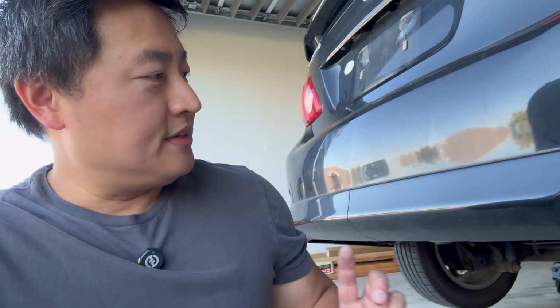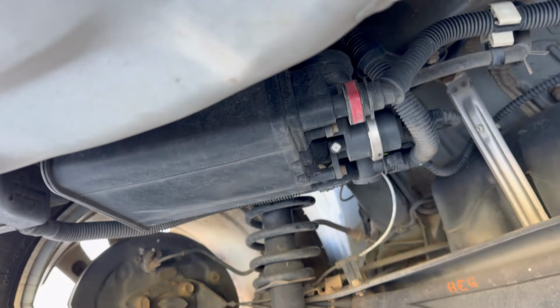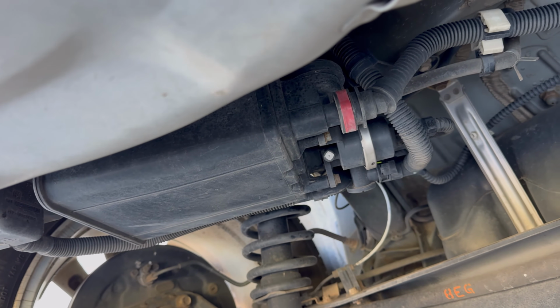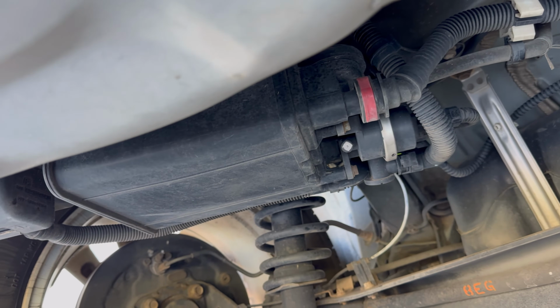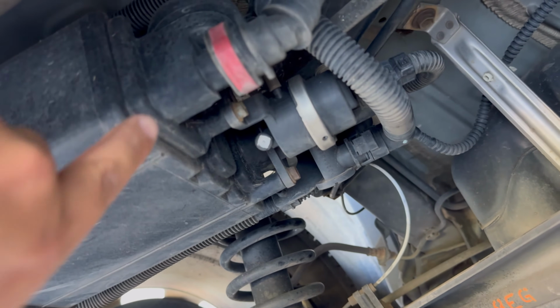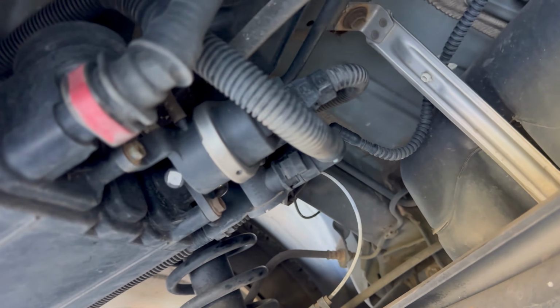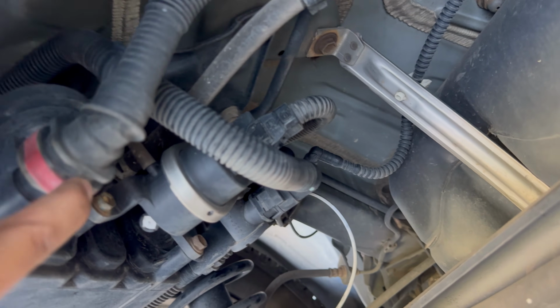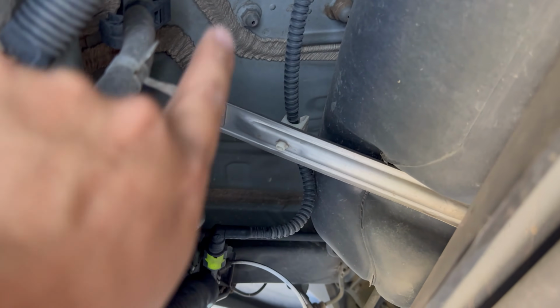We've got the car up in the air and on jack stands. I'll show you the vapor canister down here really quick. So here's the vapor canister underneath the car. It's on the rear driver's side. It just looks like this. And then there are going to be a few hoses that we have to remove, and a connector. So we'll need to remove this hose here, this hose right here.